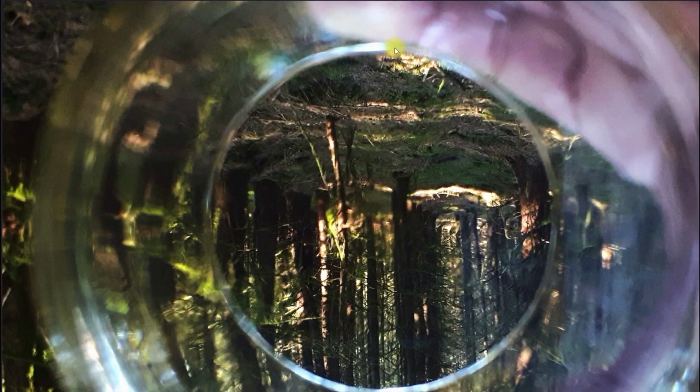By the way, this fat pink thing here, it's my hand. Just in case you're wondering, it's my fingers holding the glass. Fat pink thing, it's me.